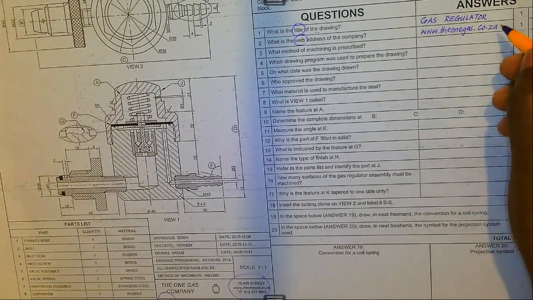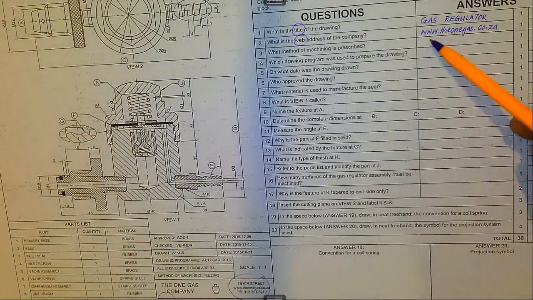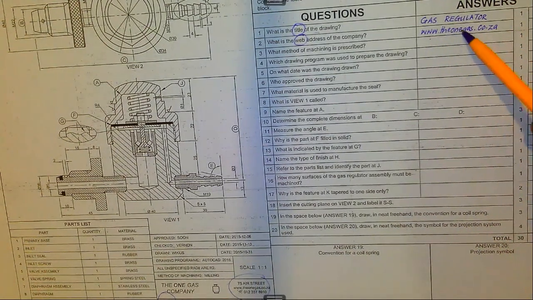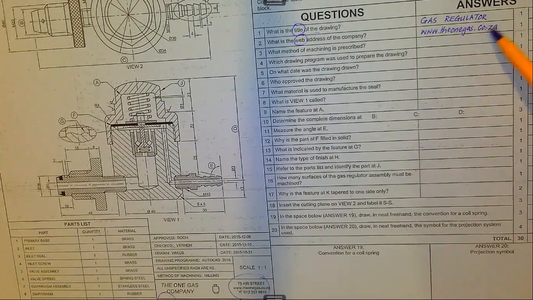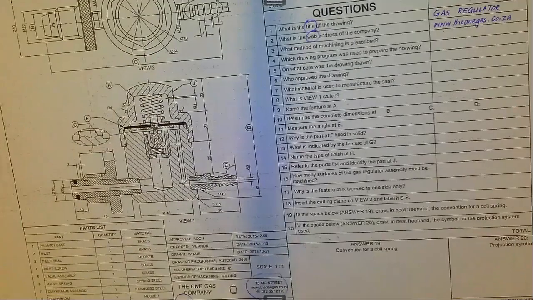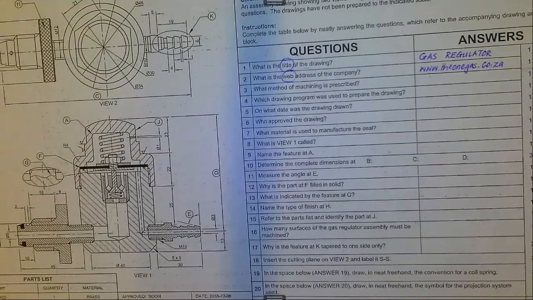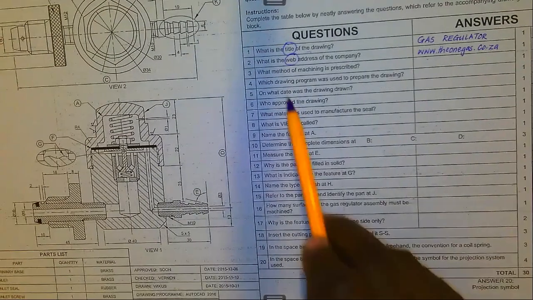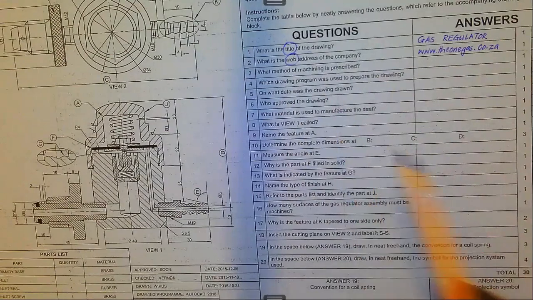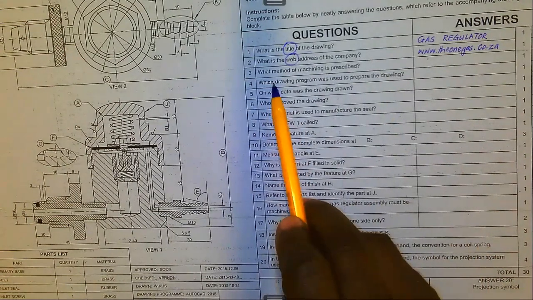Right, so we have got www.theongas.co.za. That is the information that you would require in terms of getting to the website of the company. Right, the next thing that we want to look at is question number 3.